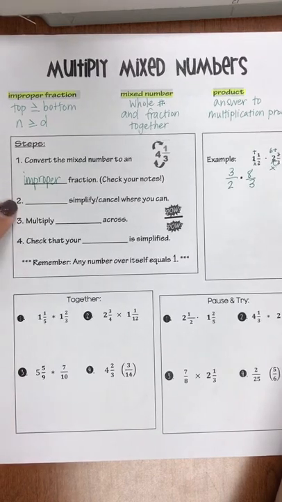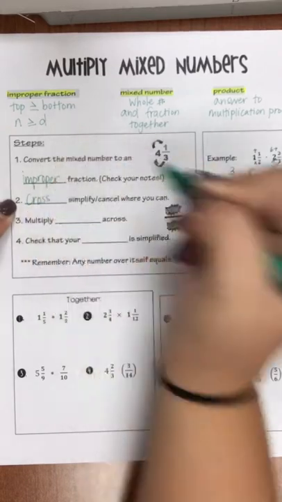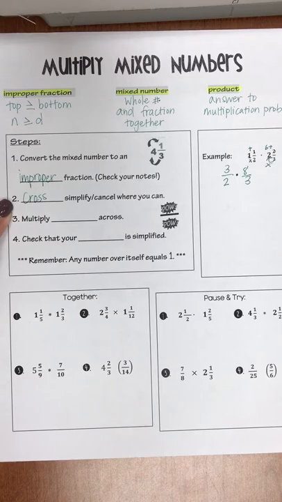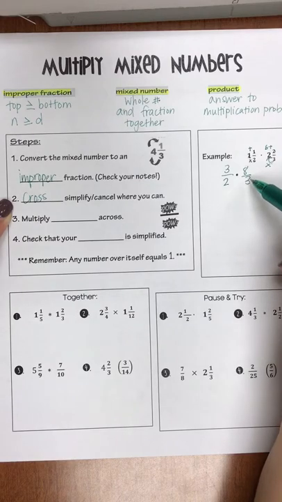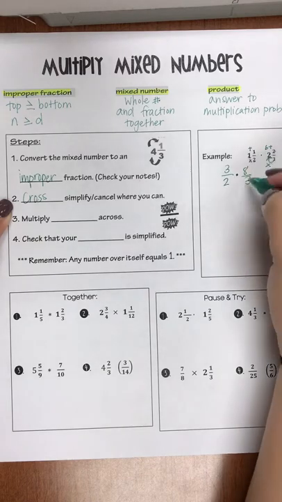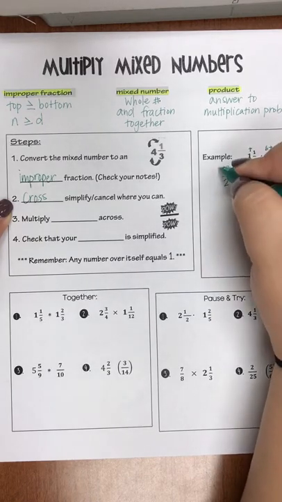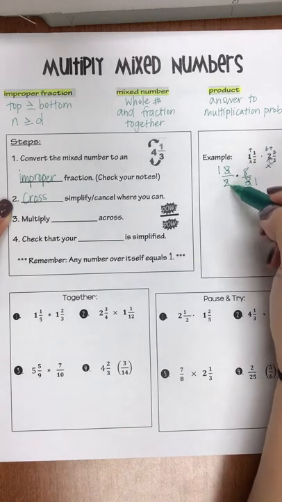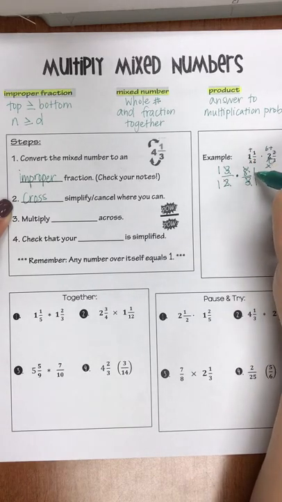Now, step number 2 is to cross simplify, or cancel where you can. Remember, this will make your life so much easier if you will simplify now instead of at the end. So, if you remember, I have my commutative property of multiplication, which means that it doesn't matter the order I multiply, which allows me to cancel those out because it's like having 3 over 3, which equals 1. I can also cross-cancel some of these as well. I can simplify this. I know that 2 will go into 8, so 2 divided by 2 is 1, and 8 divided by 2 is 4.